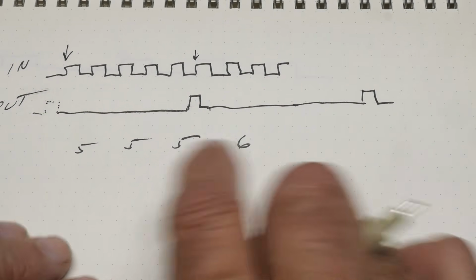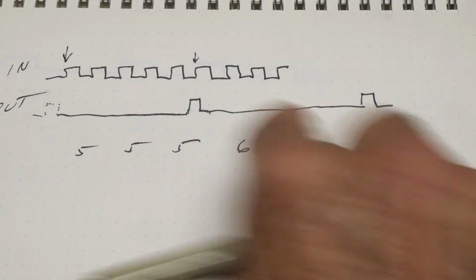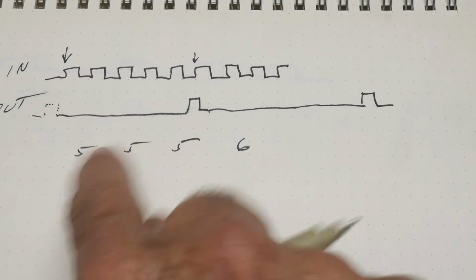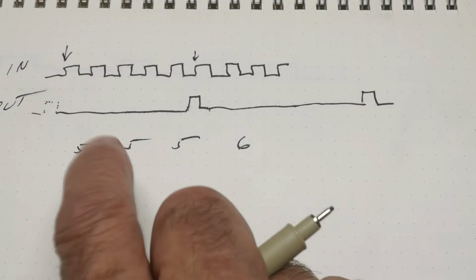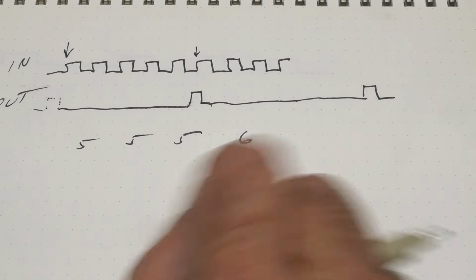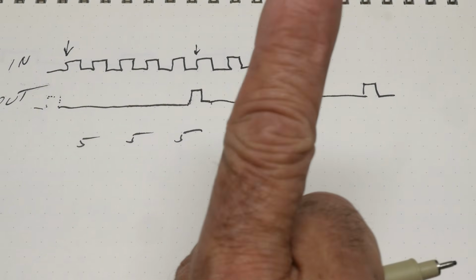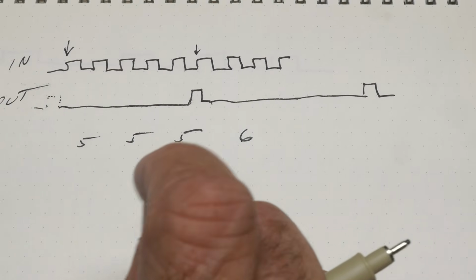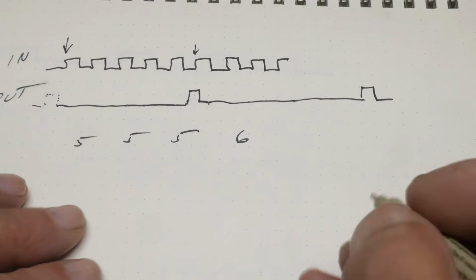And then we do it again. So this is the cycle. 5, 5, 5, 6. 5, 5, 5, 6. So we're dividing by 5, and once in a while, every fourth time, we divide by 6. So our divisions can be a little bit more than 5, okay?